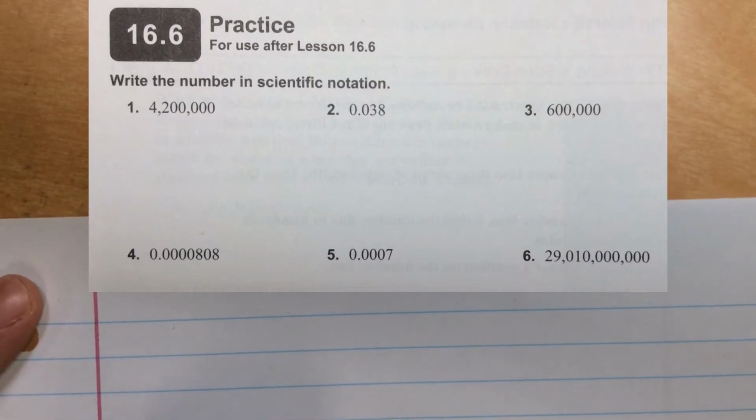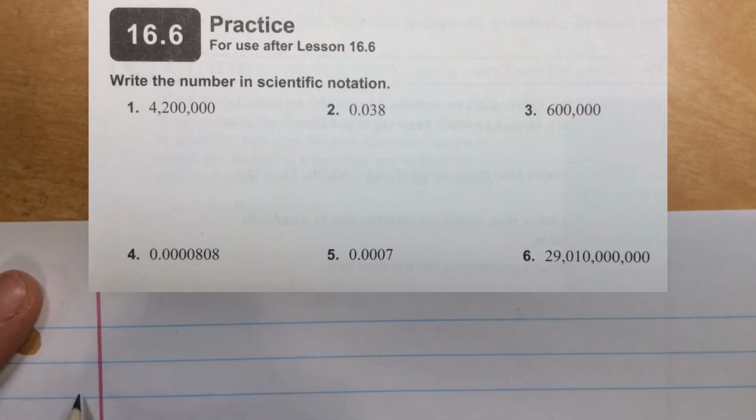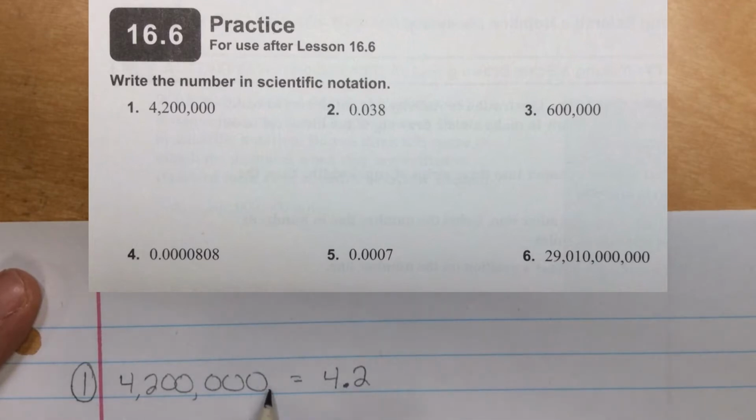All right, this is journal page 390 for lesson 16.6, and it starts off, write the number in scientific notation. So for number one, when it starts off as 4,200,000, we are going to move the decimal right behind the first meaningful digit there, so 4.2. And then you have to move that decimal 1, 2, 3, 4, 5, 6 places. So times 10 to the 6th. And we were making the factor smaller, so this will be a positive exponent.